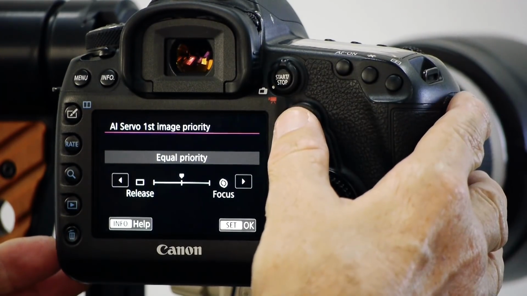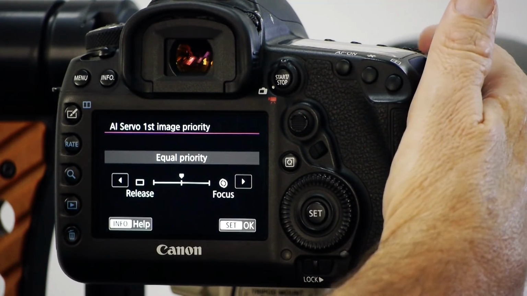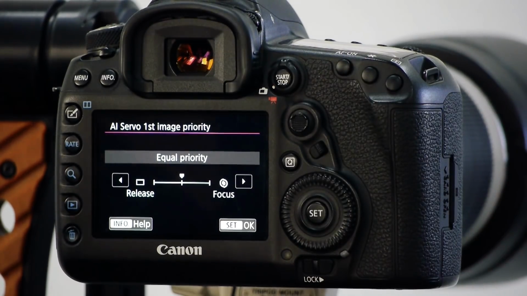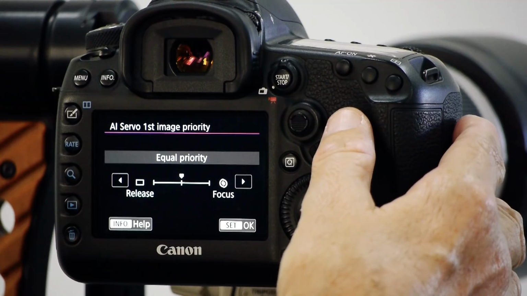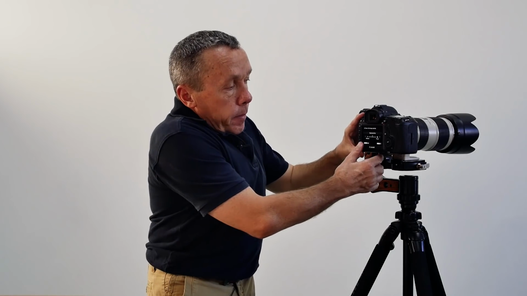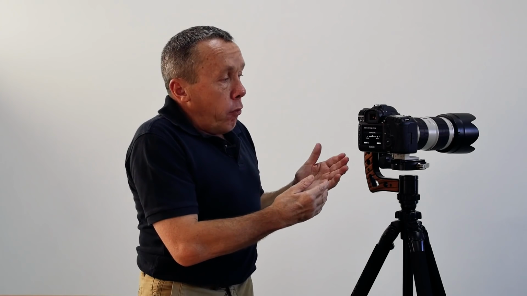So when we are using Servo and we are keeping either the shutter button halfway down or the AF on button, if you use back button focus, depressed, the camera is trying to focus between every single frame that it takes. What this screen and parameter allows us to do is to control how much time is given over for autofocus to happen between each frame or before the first frame is fired in a burst.